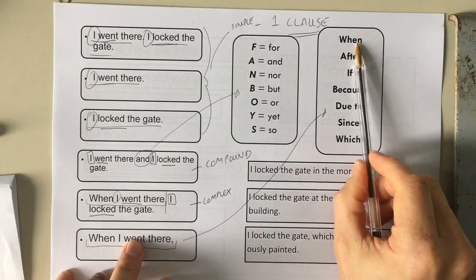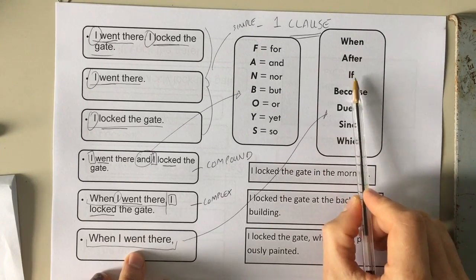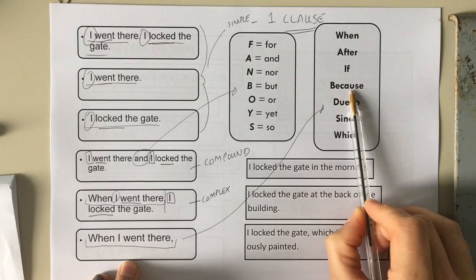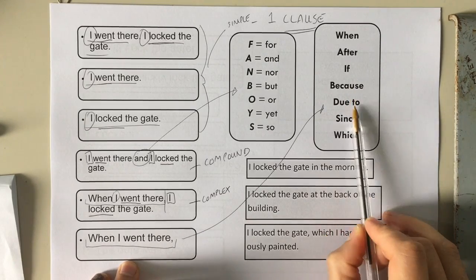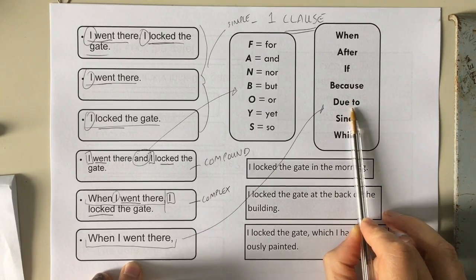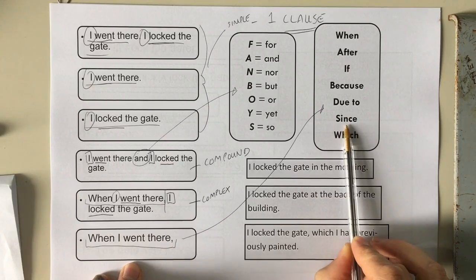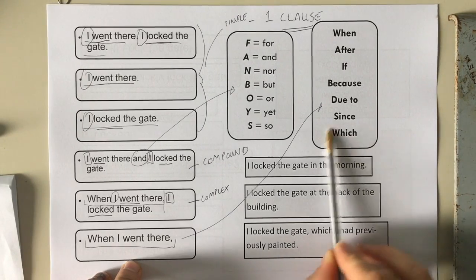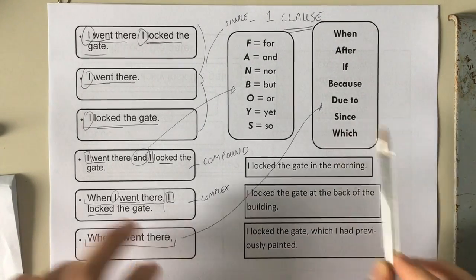When I went there, I locked the gate. After I went there, I locked the gate. If I was to go there, I could lock the gate. Because I went there, I could lock the gate. Due to the fact I had got there, I locked the gate. Since I had arrived at the park, I decided to lock the gate. Or whichever way you look at it, I had locked the gate.